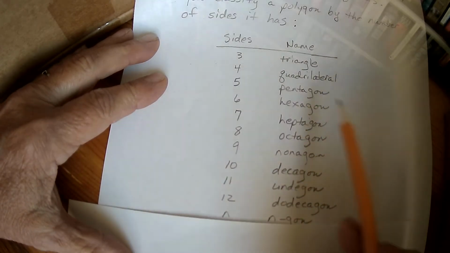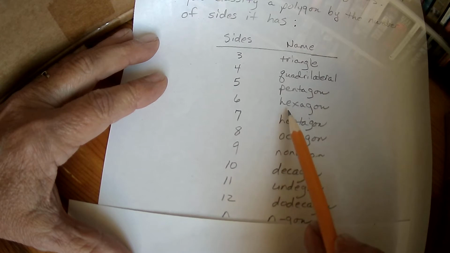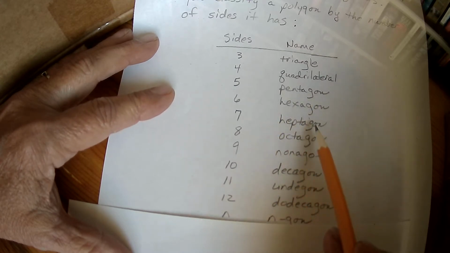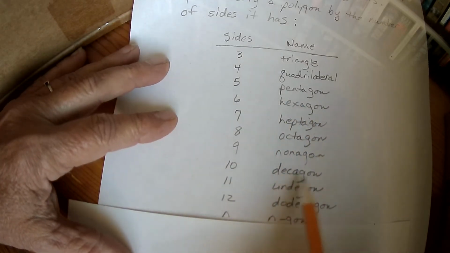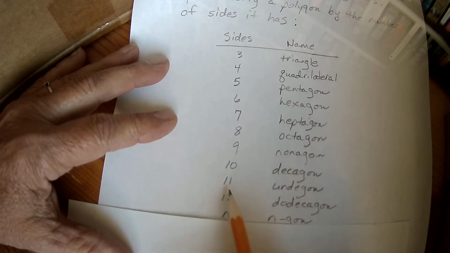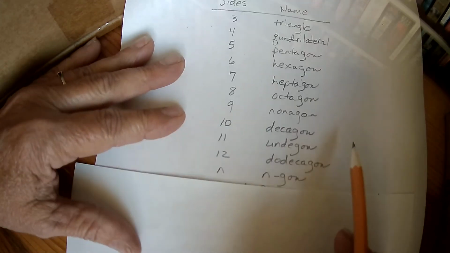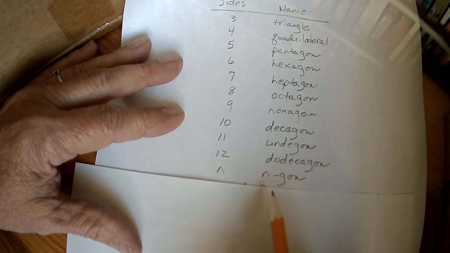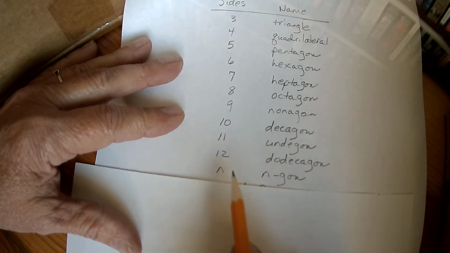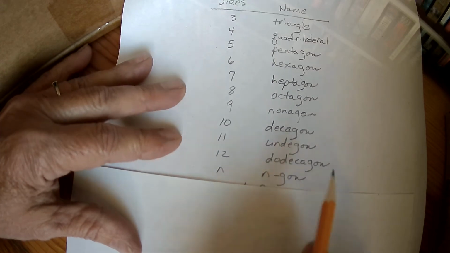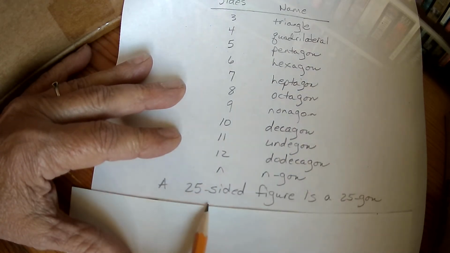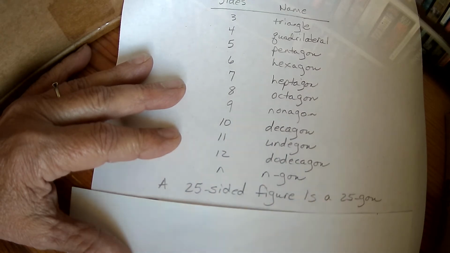So, penta is 5, hex is 6, heptagon is 7, octagon has 8 sides, nonagon has 9, a decagon has 10, an undecagon has 11. You might never have heard of that one. A dodecagon is 12, and anything greater than 12, we call an n-gon. N in this case always stands for how many sides it has. So a 25-sided figure is called a 25-gon.